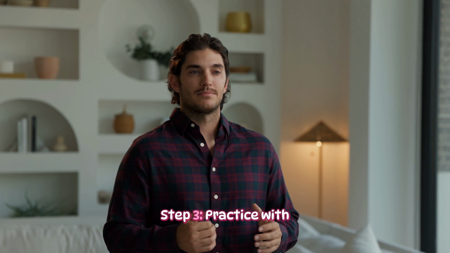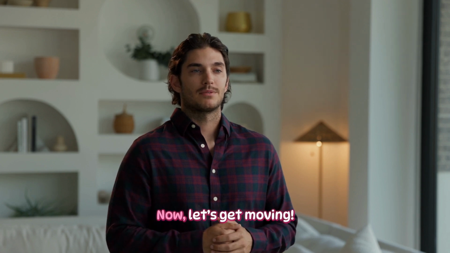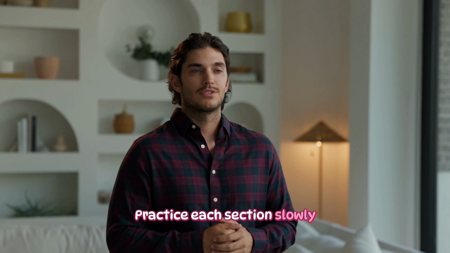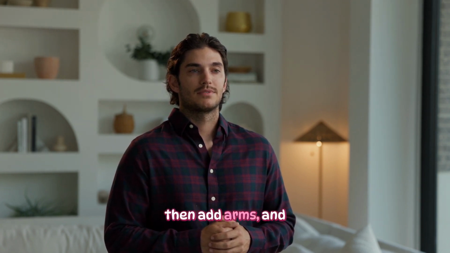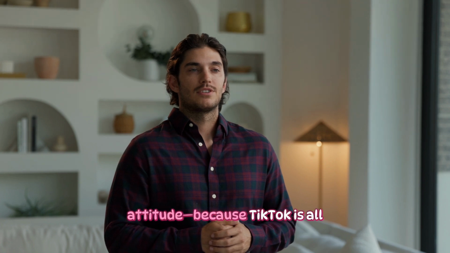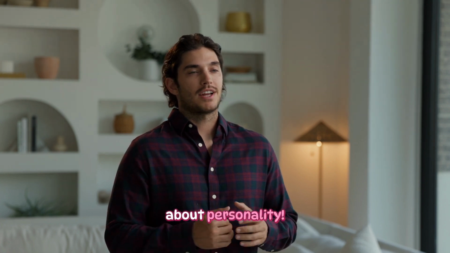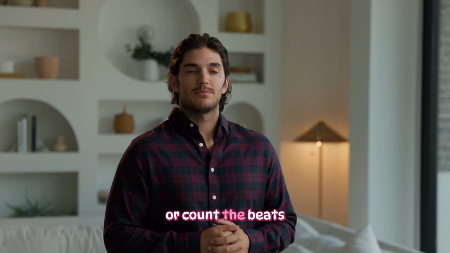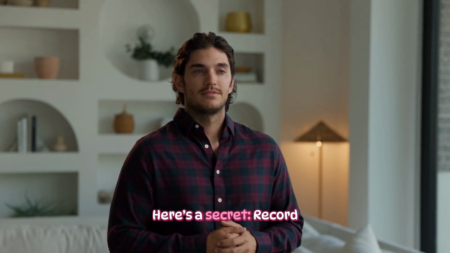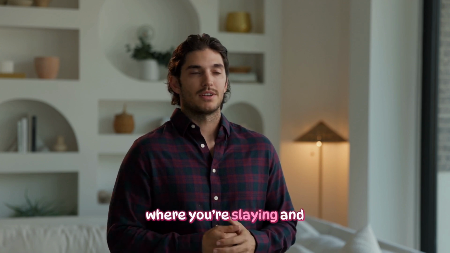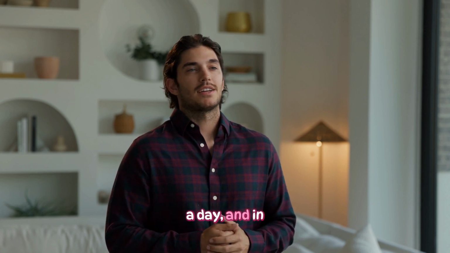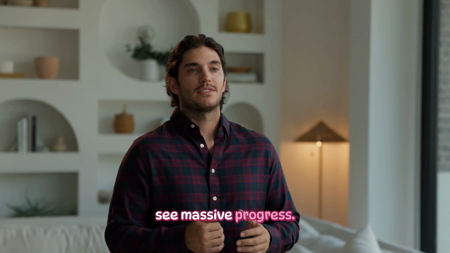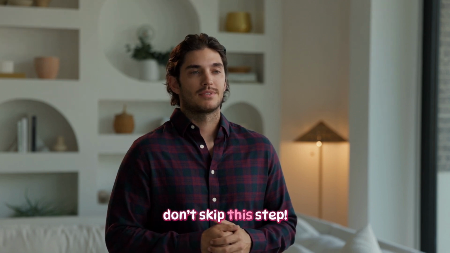Step 3. Practice with purpose. Now, let's get moving. Practice each section slowly in front of a mirror or your phone's front camera. Start with the feet, then add arms, and finally, layer in the attitude because TikTok is all about personality. Use a metronome app or count the beats to stay on rhythm. Here's a secret. Record your practice sessions. Watching yourself helps spot where you're slaying and where you need polish. Aim for 20 to 30 minutes a day, and in just a week, you'll see massive progress. Consistency is key, so don't skip this step.